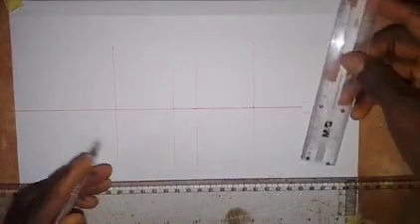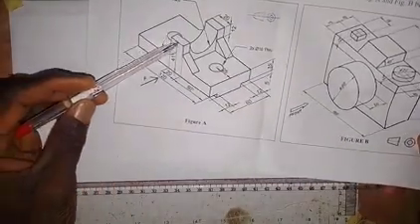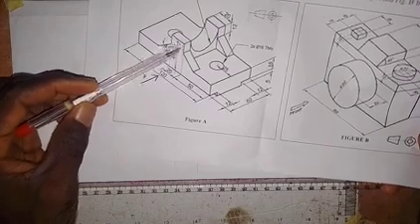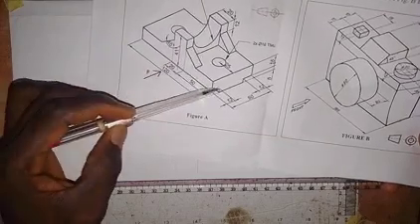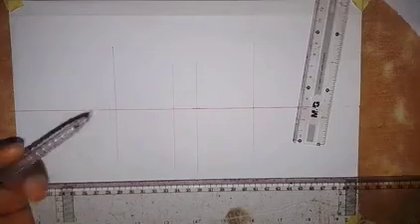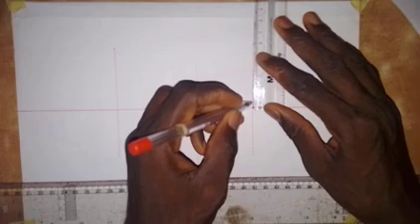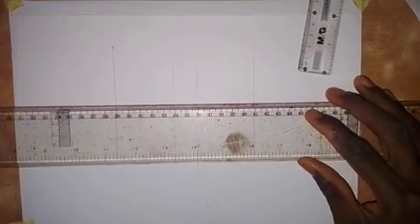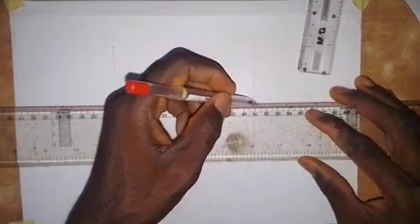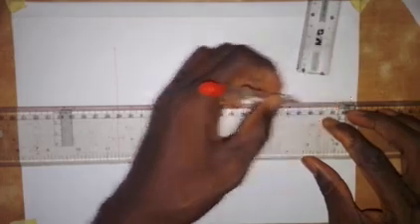Alright, so then the next that I'm going to do is to take 5 millimeters up. So 5 millimeters from here to here. So this is 5 millimeters here, and we are going to draw a horizontal line all through because of the end elevation.